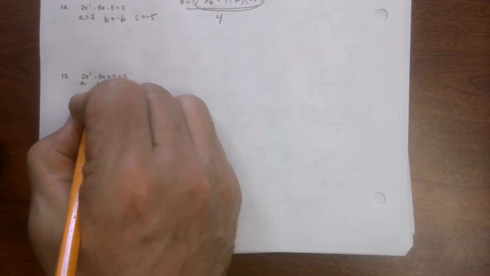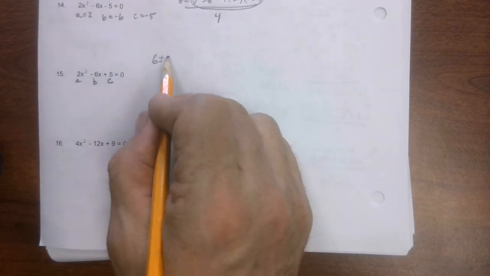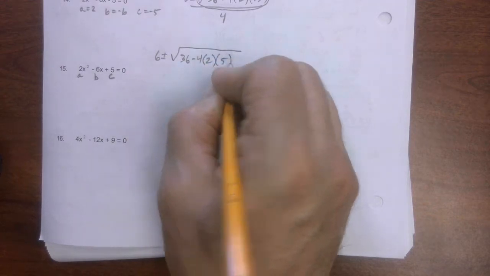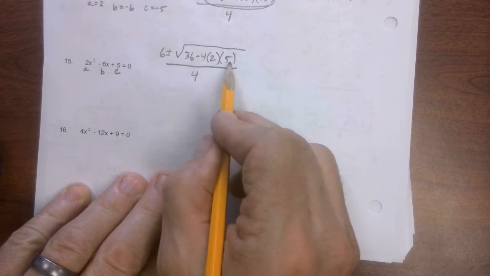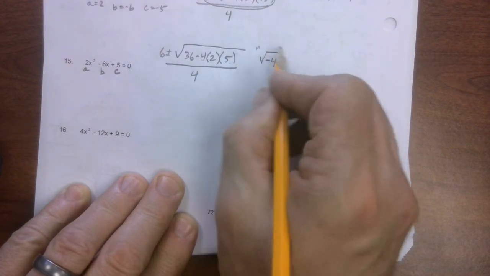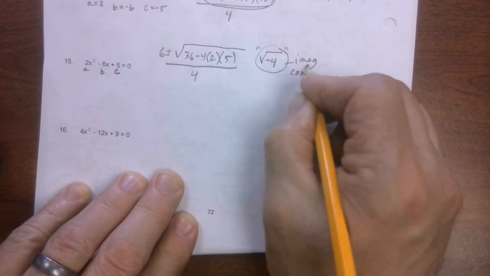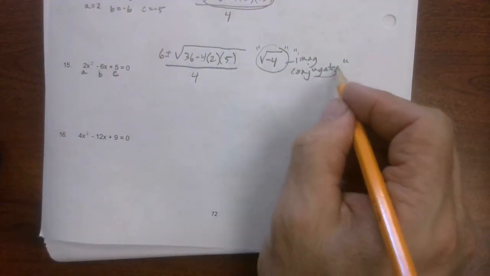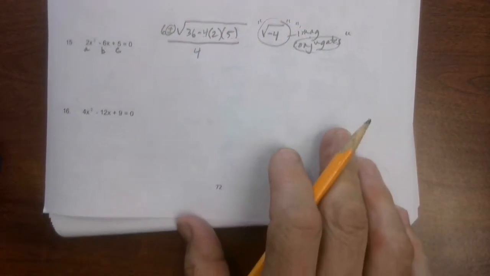A is 2, B is negative 6, C is 5. So negative b would be 6 plus or minus the square root of b squared minus 4 times a times c over 2a, which would be 4. 4 times 2 is 8. 8 times 5 is 40. 36 minus 40 would give me the square root of a negative 4. As soon as you see it's an imaginary number, you can answer it by saying imaginary conjugates. All right. And again, where does the word conjugate come from? Right here. All right. Last one.